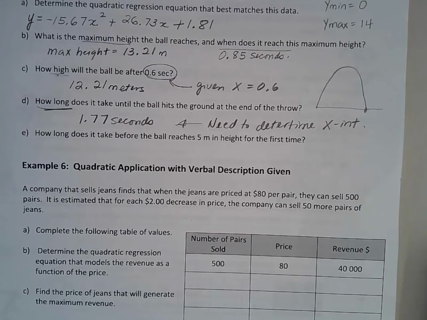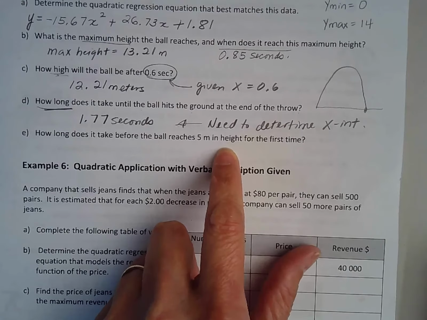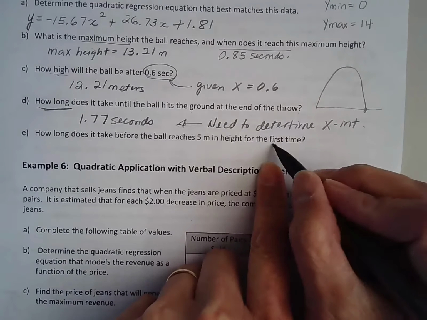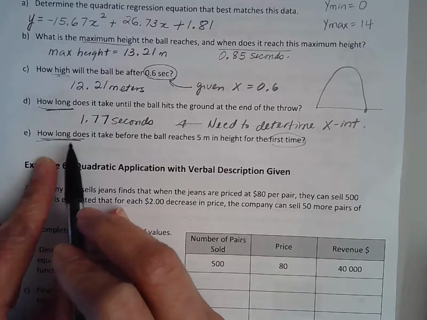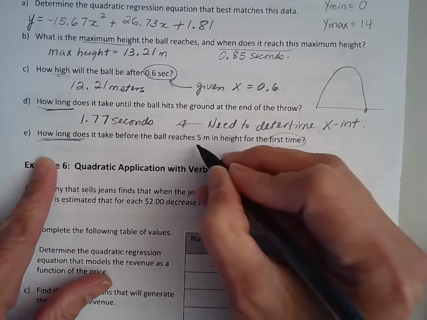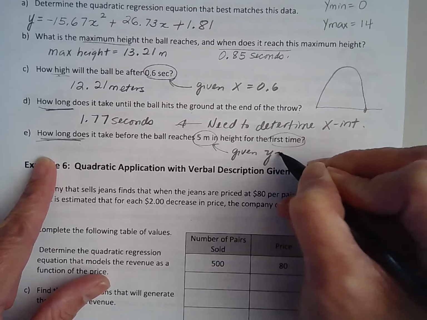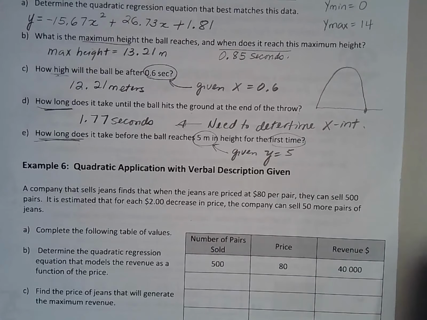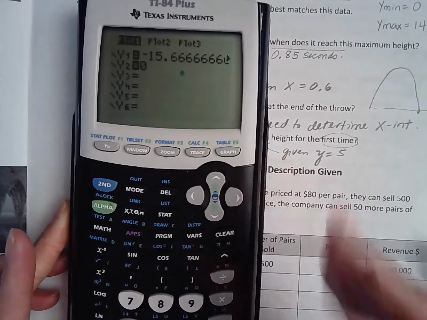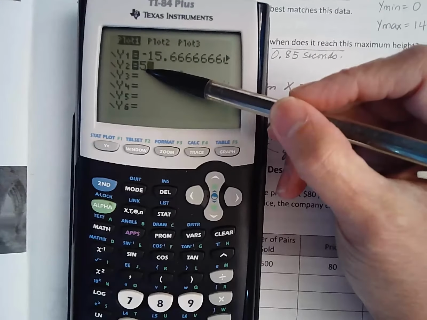Okay, letter E. How long does it take for the ball to reach 5 meters in height for the first time? So they're asking for the time. They're telling you 5 meters, which is a y value. So what are you going to do? This one I'm going to show you. Y is given, so we're going to put y equals 5 there.